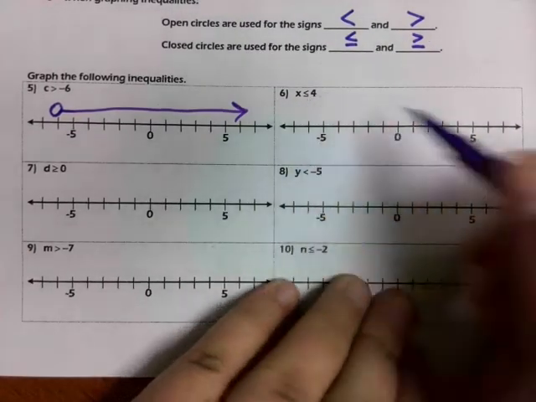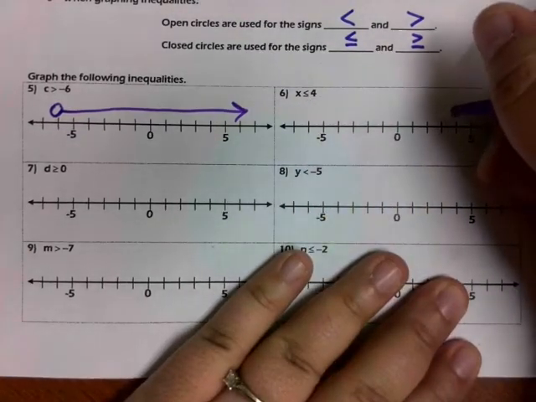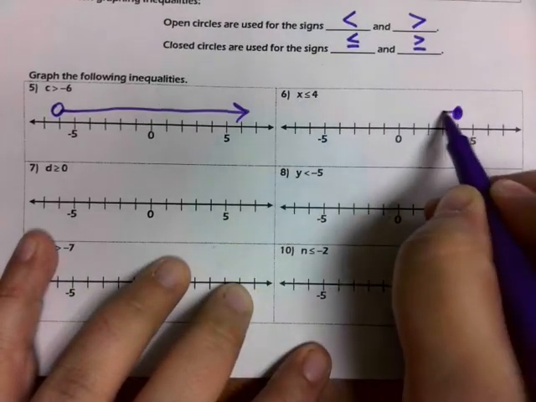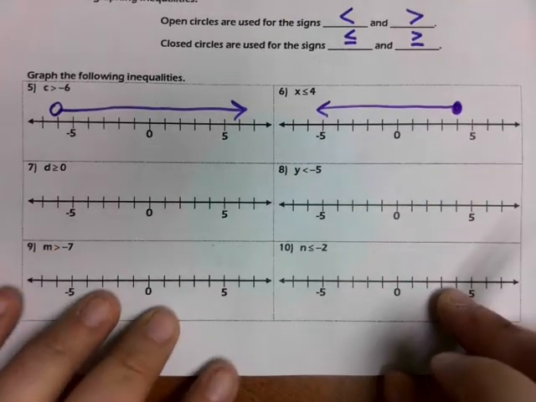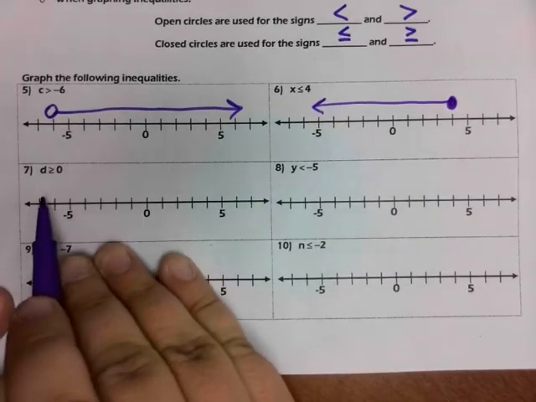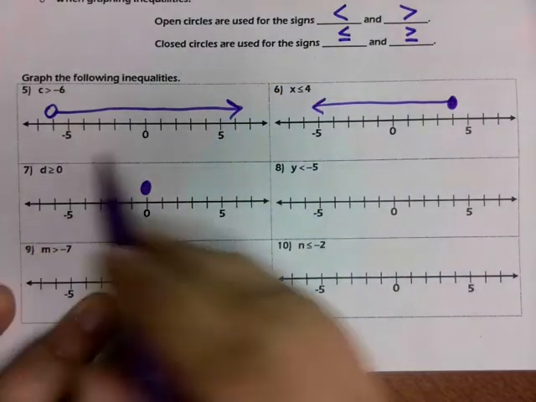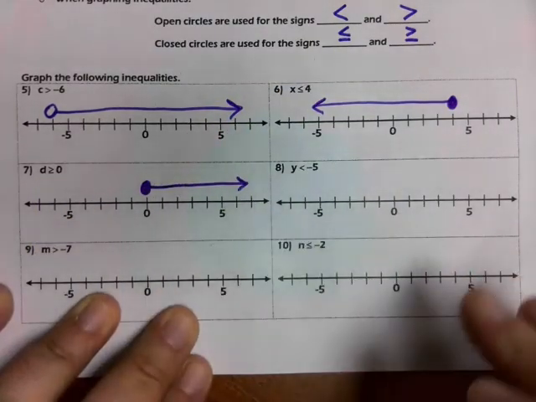X is less than or equal to 4. Closed circle on 4 because it has the or equal to part. And then x is less than, so it points to the left. D is greater than or equal to 0. Put a closed circle at 0. D is greater, so it points to the right.